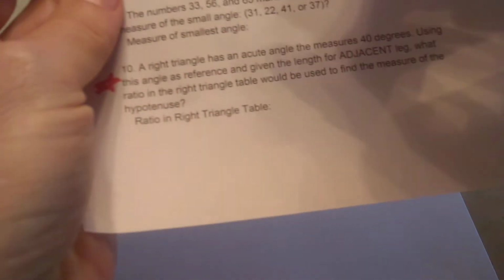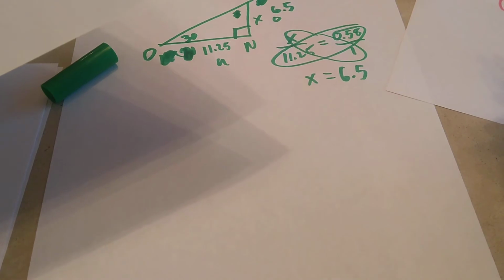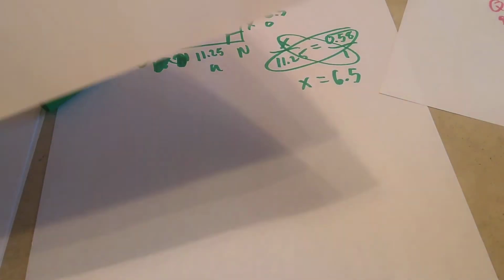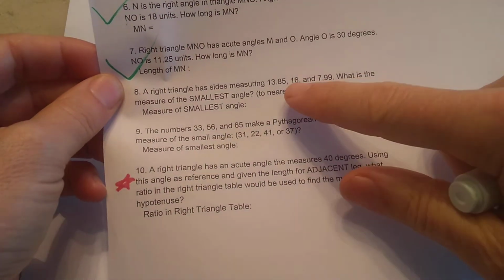Let's see, we just did that one. Oh wait, there's another one. We're going to skip it. Okay, a right triangle has sides measuring 13.85, 16, and 7.99. What is the smallest angle? You can't see that, it's very blurry. Let's see if we can get it to focus here. Okay, there we go. I've got all three numbers.